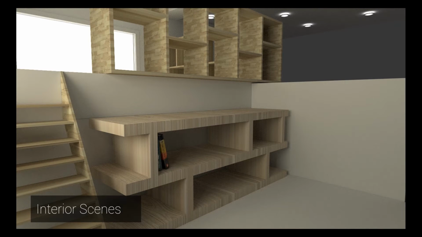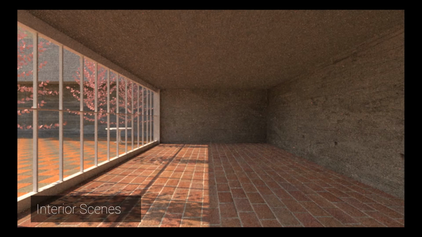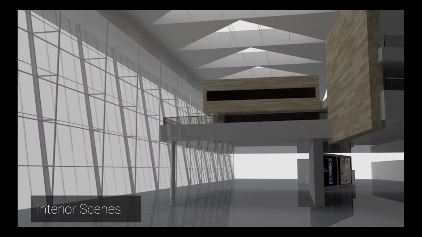So I was looking for some sort of inspiration, and I came across a photo uploaded on Twitter by a guy called Mickey Kim, and it was a hotel scene.